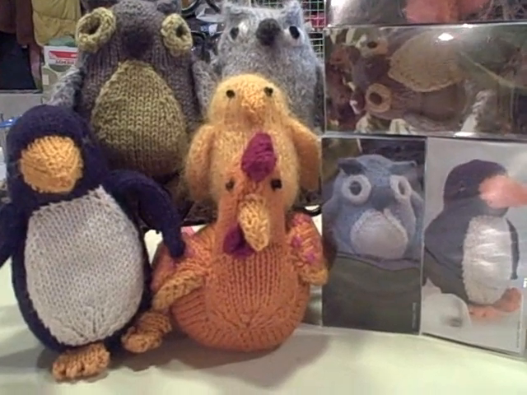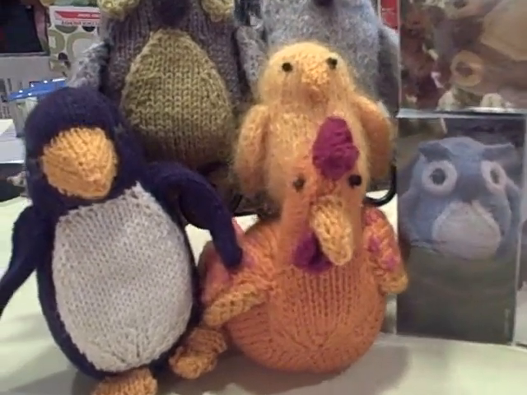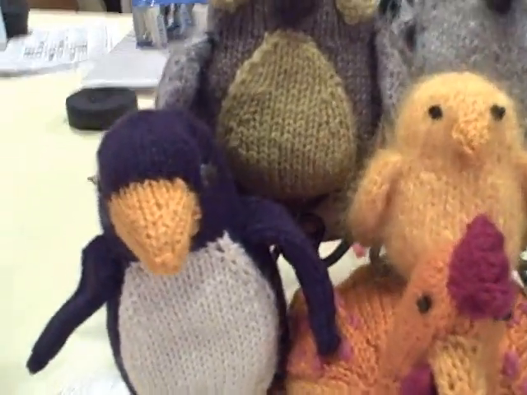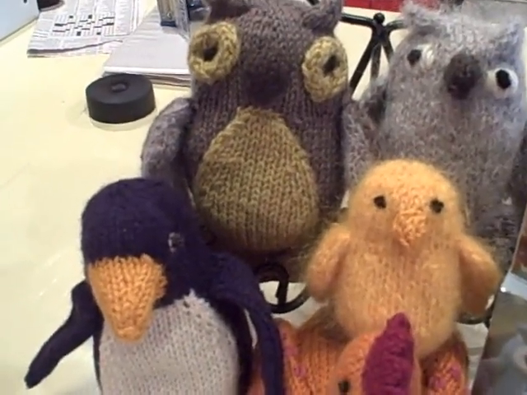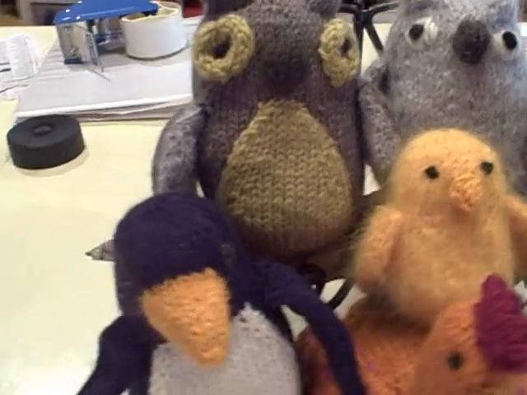In this tutorial from Knitwhits, we're going to be showing you today how to do the various increases and decreases that we use in our Bramble and our Stanley Softies. Bramble is the owl and Stanley is our little penguin.